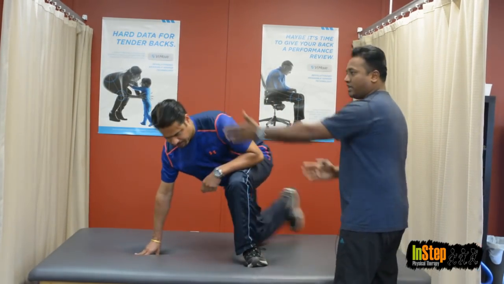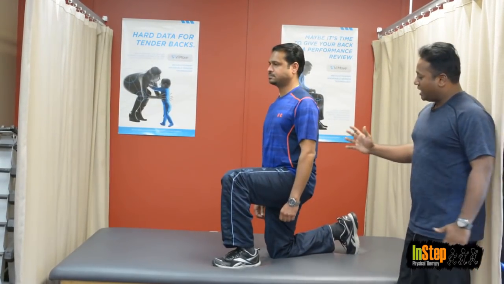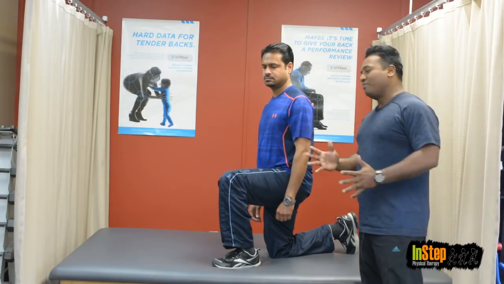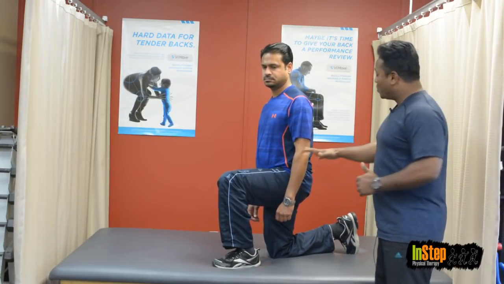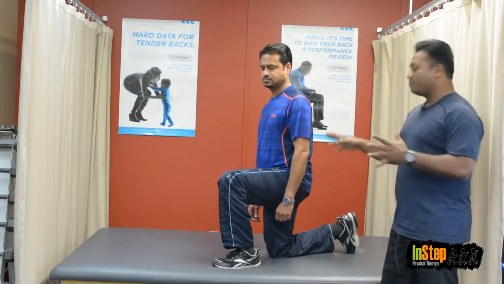Go in the side that way. Yeah. Good. So this position is called half kneeling. A lot of people I see, it's even hard for them to go into this position. They'll find it really hard and unstable in this position. So this position is half kneeling.